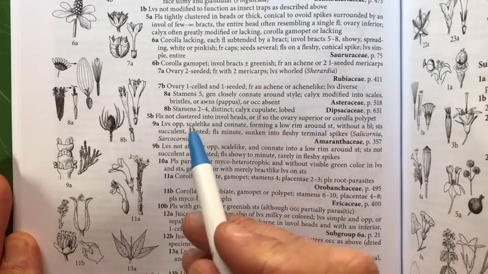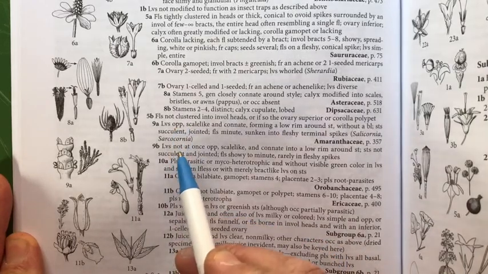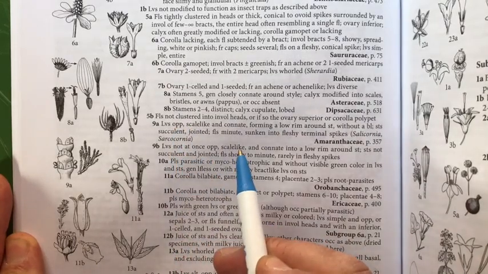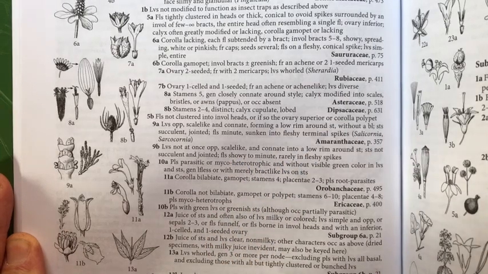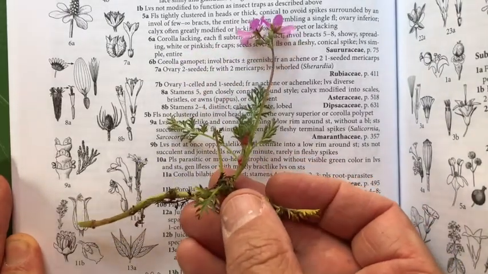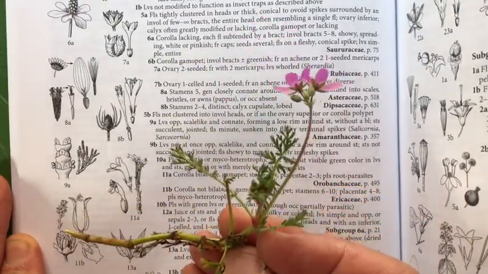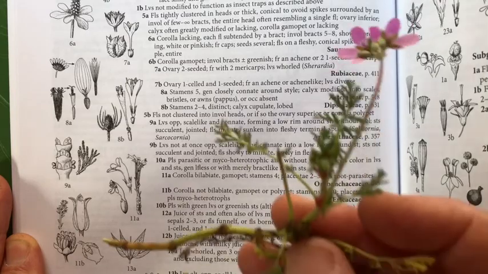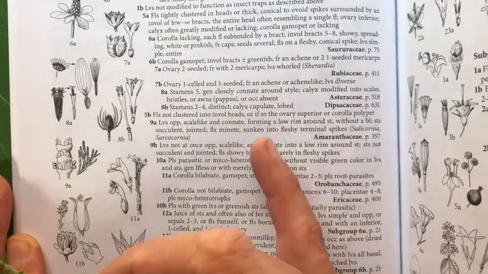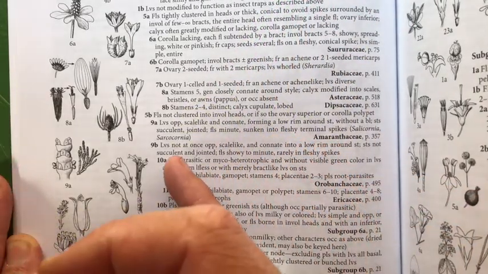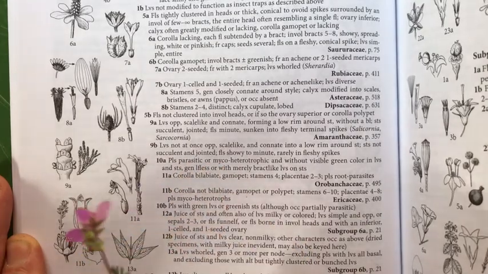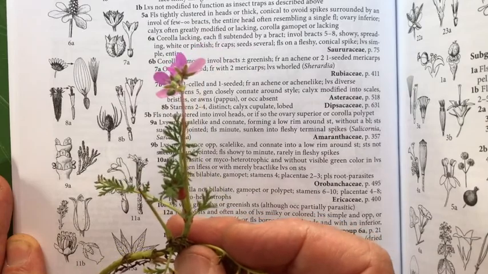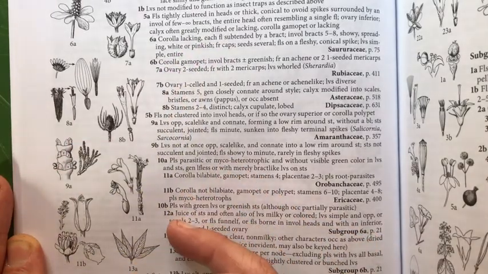Following 5B, we have leaves opposite, or leaves not at once opposite, scale-like and connate into a low rim around the stem. And from a quick look at our plant, you can see we're not at all dealing with leaves as described for this family. So we can go with 9B. Plants parasitic or myco-heterotrophic without visible green color. We can rule that out right away, and we're at 10B.